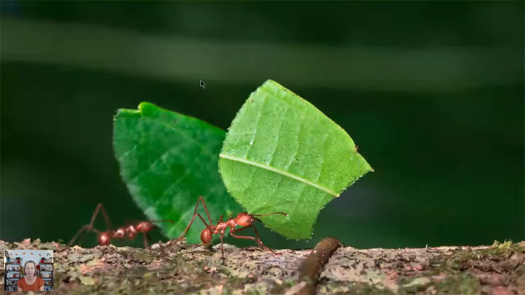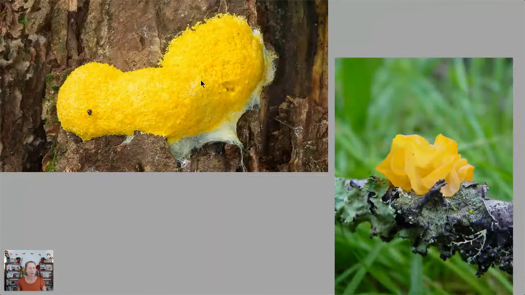And then also in the tropics, I've seen these really cool leaf cutter ants. They collect leaves to take into their underground caverns, and they actually use the leaves to feed a fungus. So they're kind of like farmers, farming this fungus to eat. So fungus has a lot of roles in the world. And there's some really cool fungi.